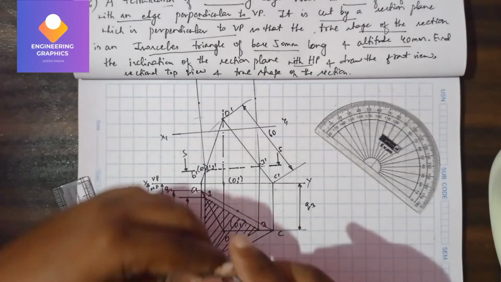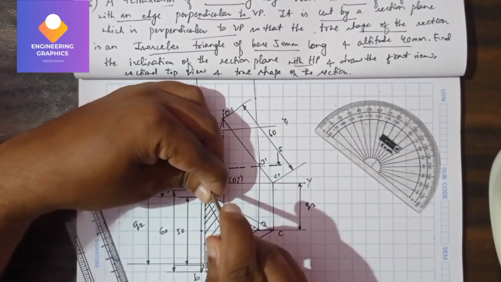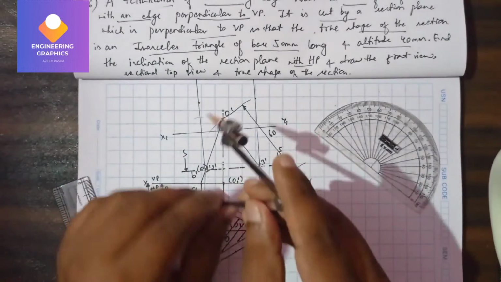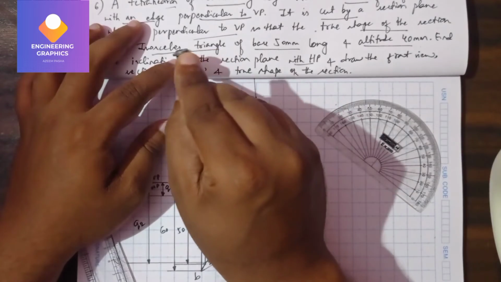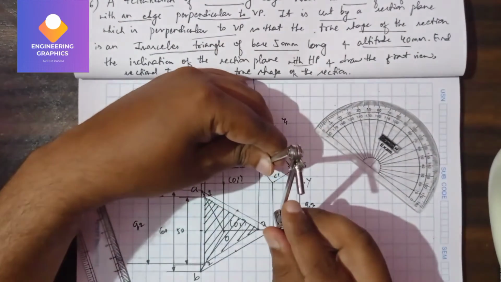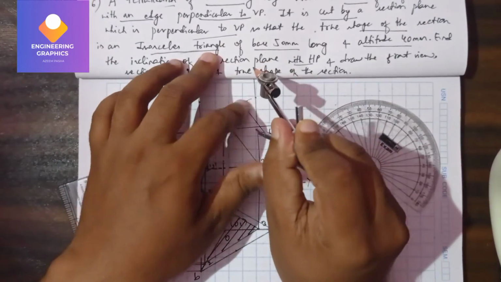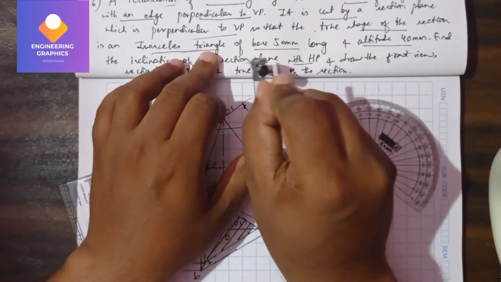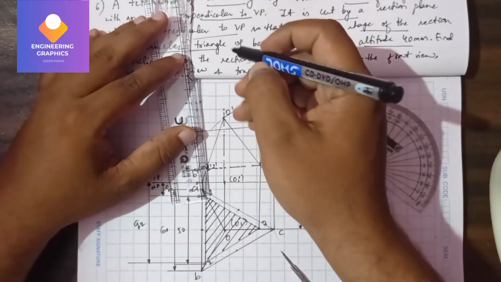And this is q2. Some here will cut, no problem, I will extend, and 3 I'm getting here. So we just going to extend these lines.